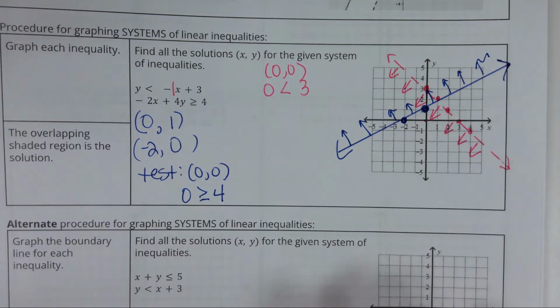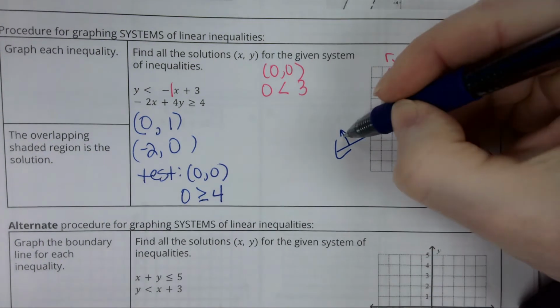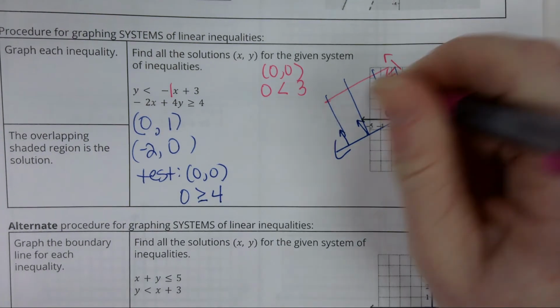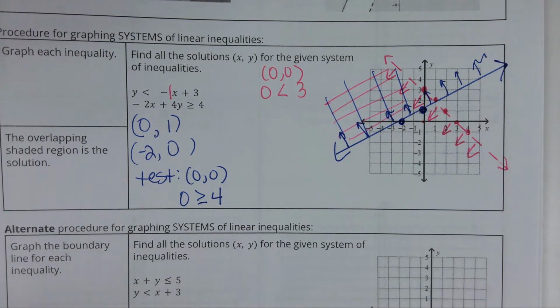So finally, I want to know where is the overlapping region. It's where those arrows are pointing together, the top left. So that's why I saved the shading for the end, because then I can just do that overlapping region. If you want to use 2 different colors, you can, or 2 different directions.